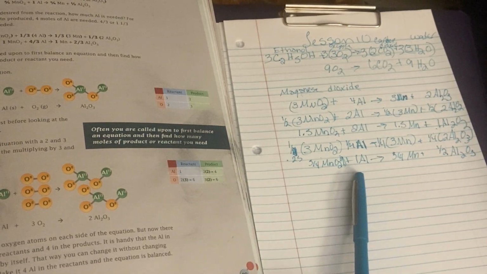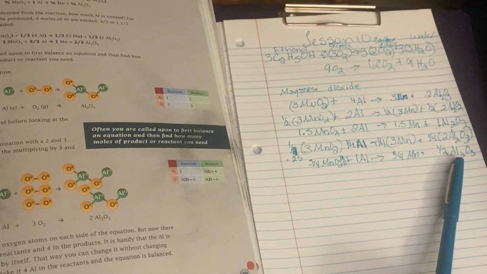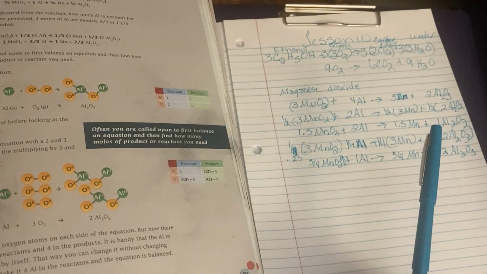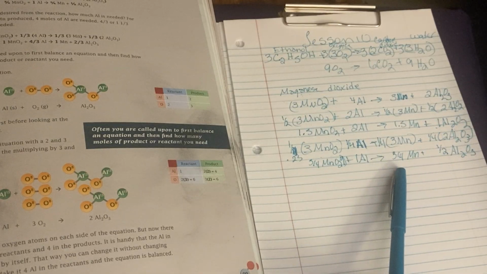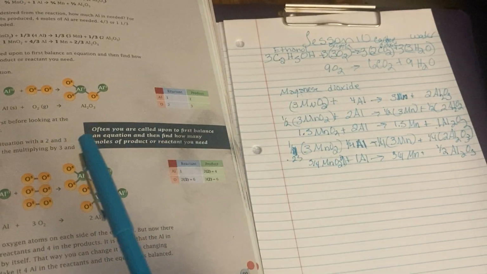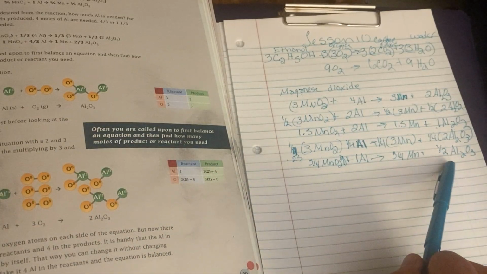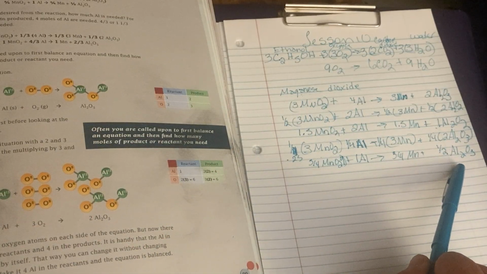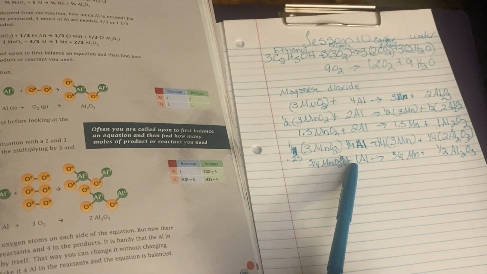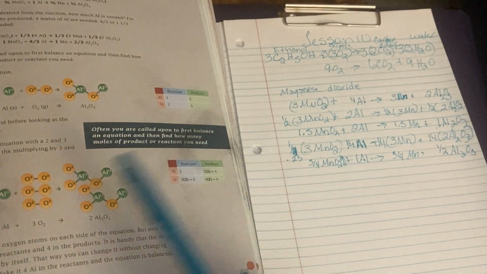So if you only had 1 aluminum, how many aluminum dioxide would you create? 1/2. How many manganese would you create? You would create 3/4 of a mole, because these are moles we're dealing with. We're not dealing with grams right now. We're dealing with moles. So you have 1/2 of a mole of aluminum dioxide, 3/4 of a mole of manganese with 1 mole of aluminum, and 3/4 manganese dioxide.